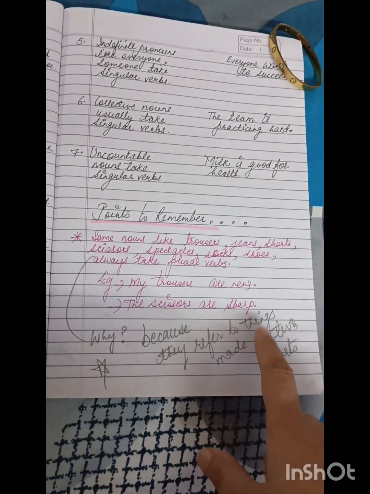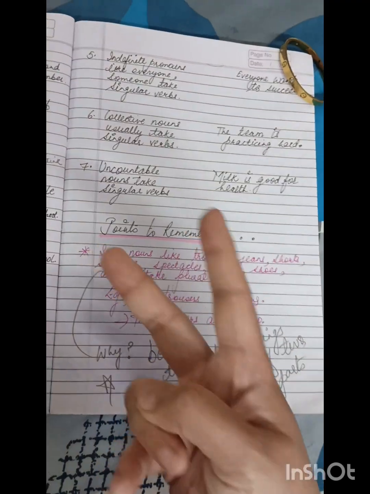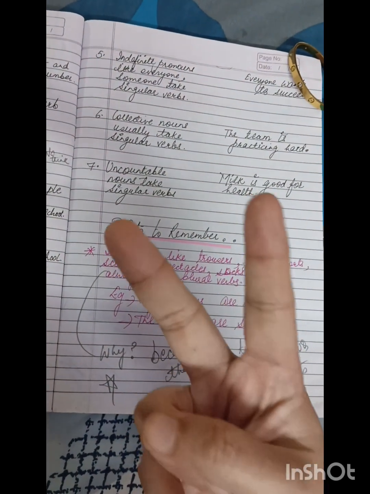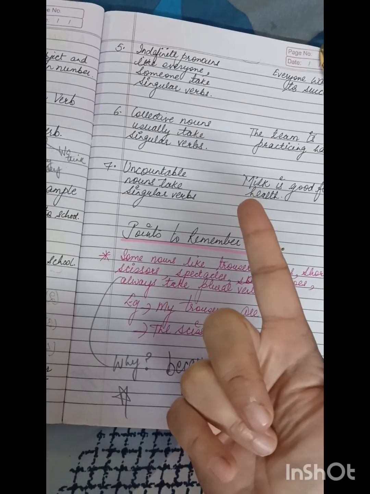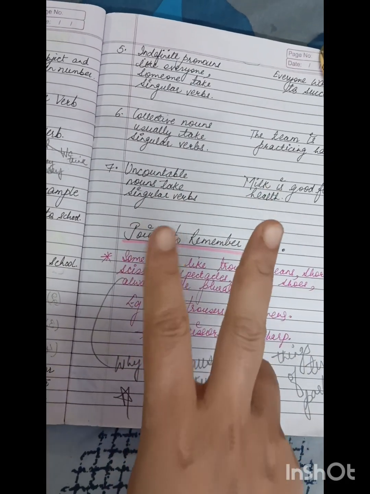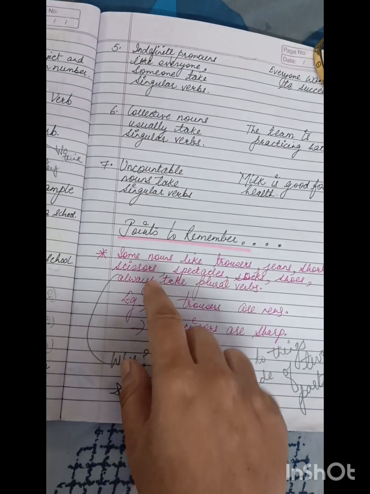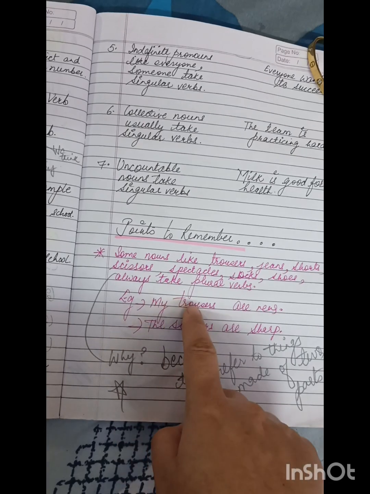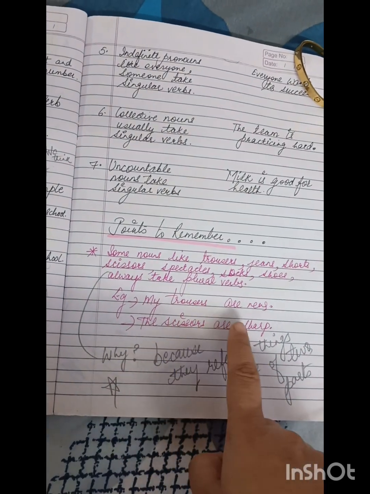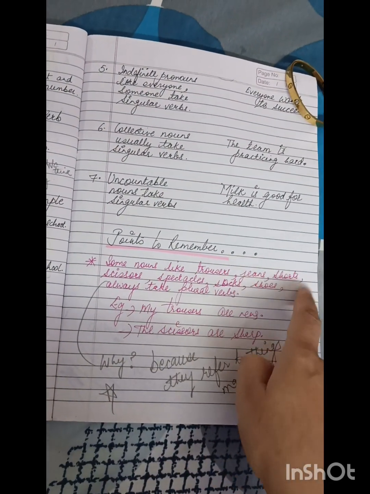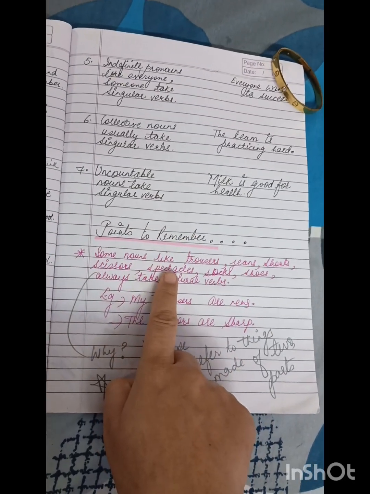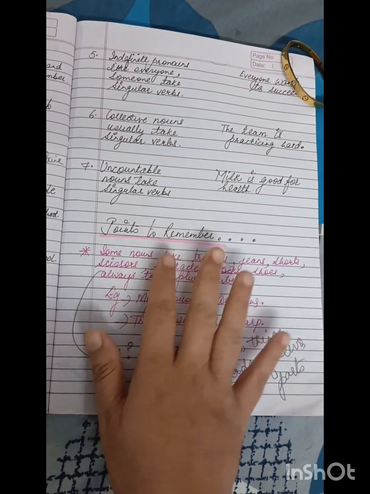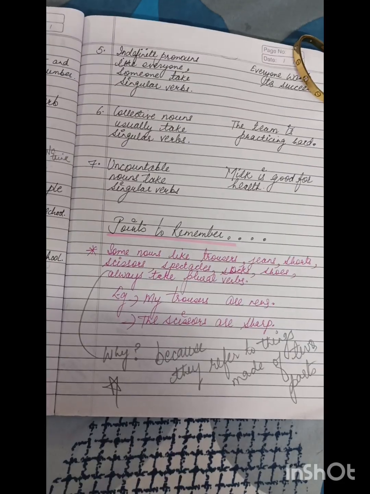Because they refer to things made up of two parts. For example, if I talk about scissors, scissors has two blades in it, right? It's not only one thing that I am referring to. One thing is made up of two parts. So this is the reason: my trousers are new. The scissors are sharp. So with these words you have to use plural verbs. Always remember, right? Now let's proceed with the exercise.